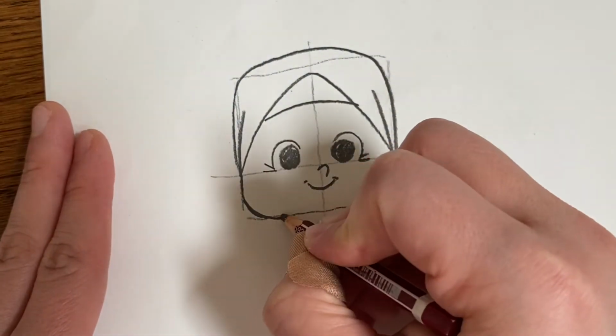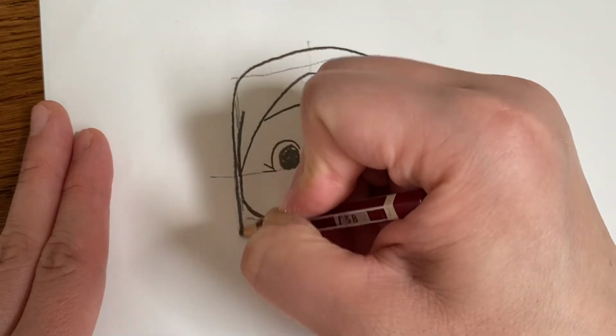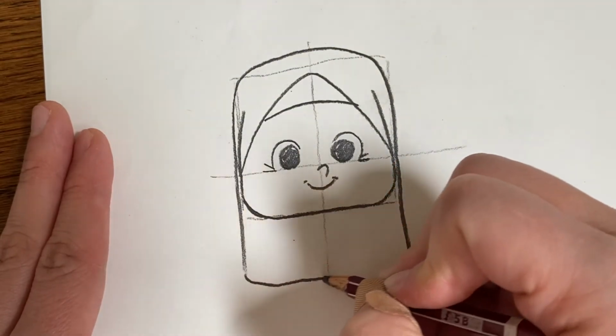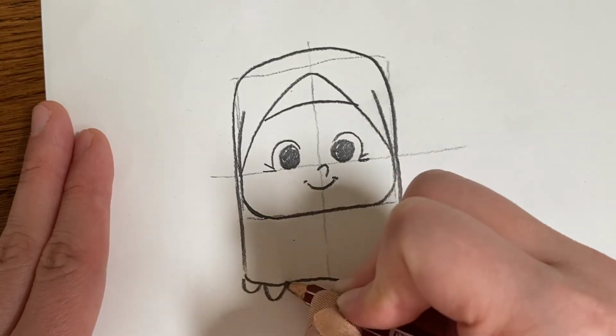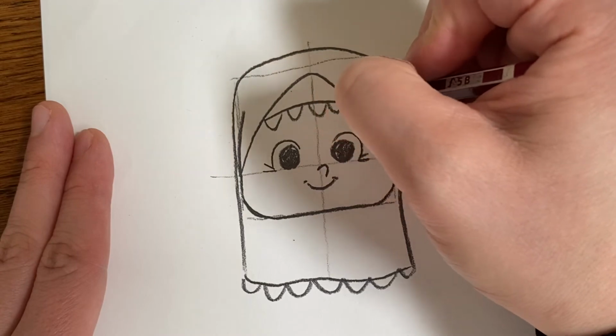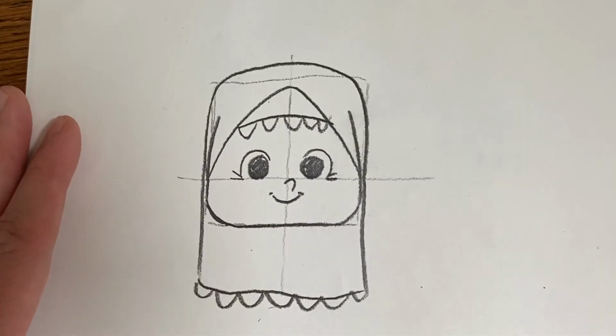So I'm darkening it just to see where it is. And then she is wearing a hijab. I'm just putting some more details, right? So this is a square character, okay?